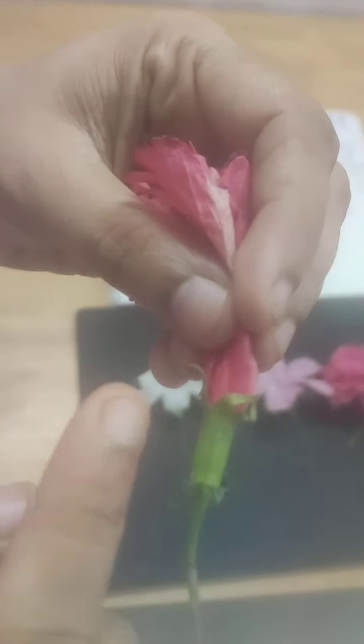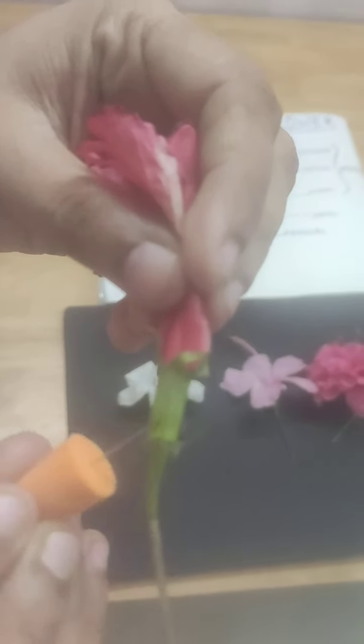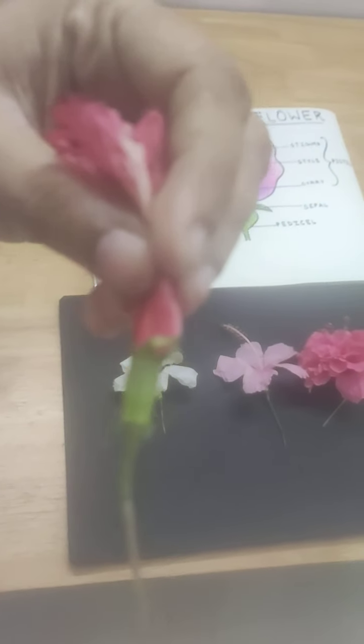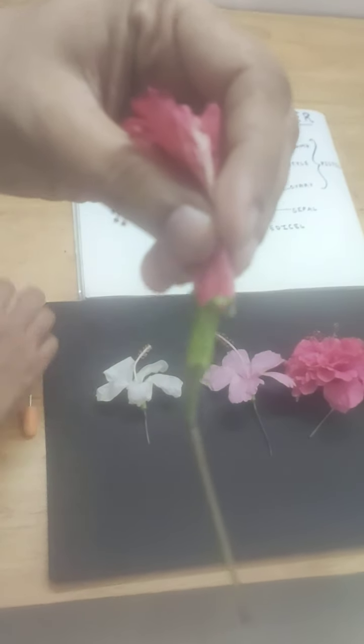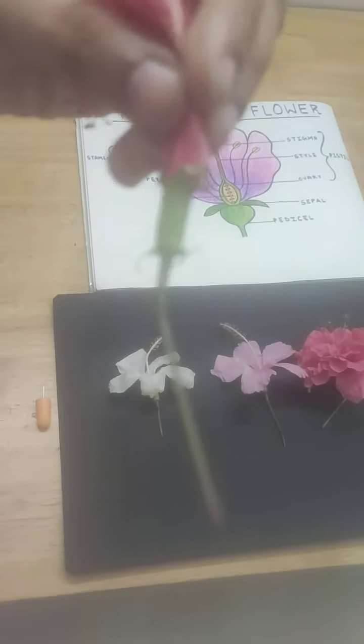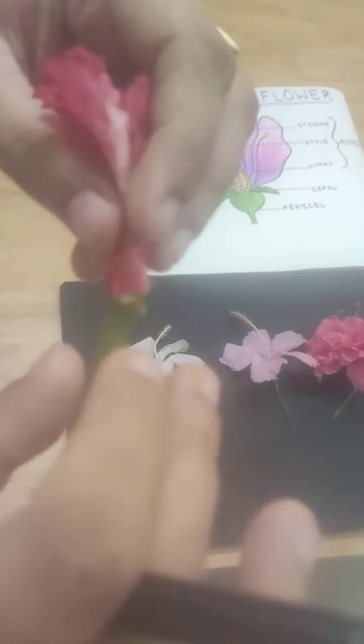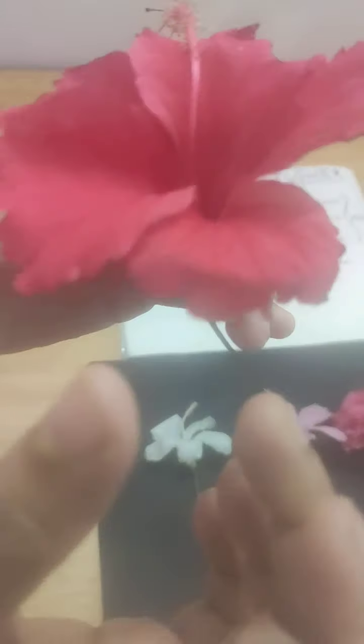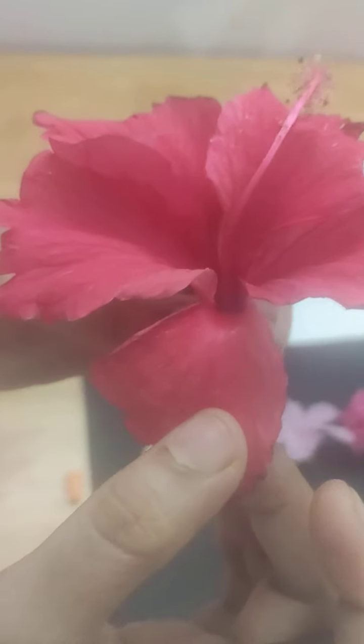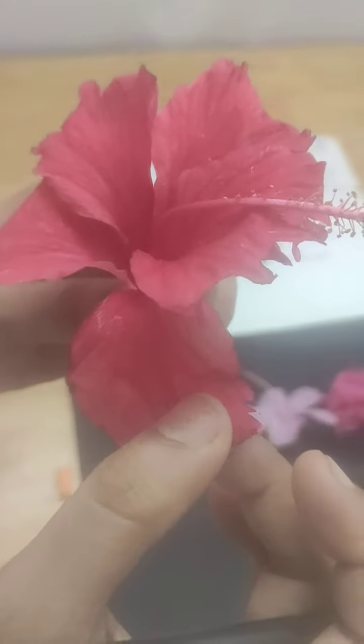So this entire green cup-like portion that you can see here is called the sepal, and together this entire whorl is also called the calyx, right? Now the next portion is the petals. Petals are the most prominent and brightly colored part of the plant.